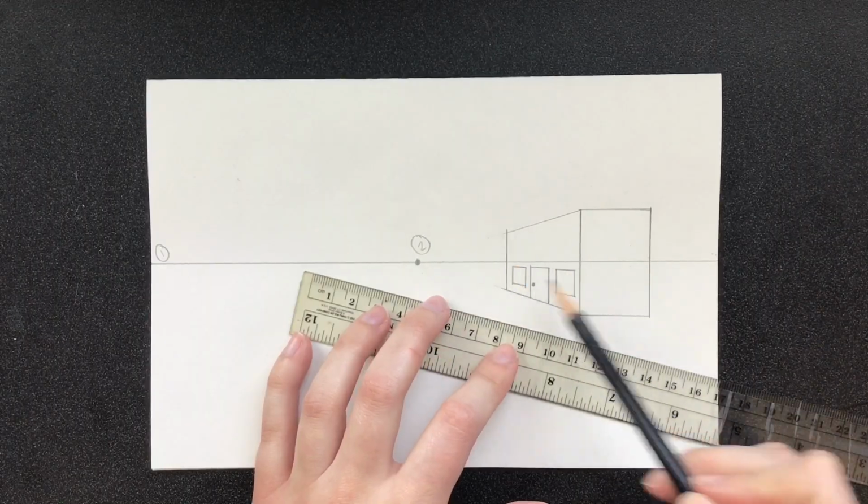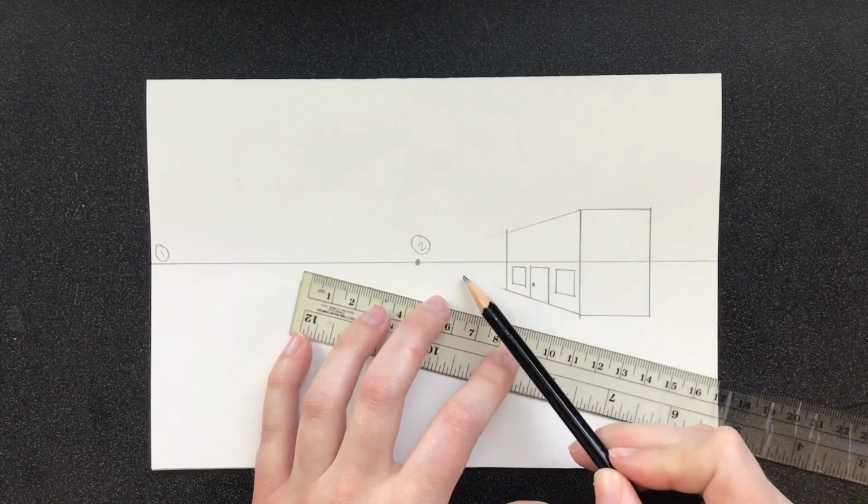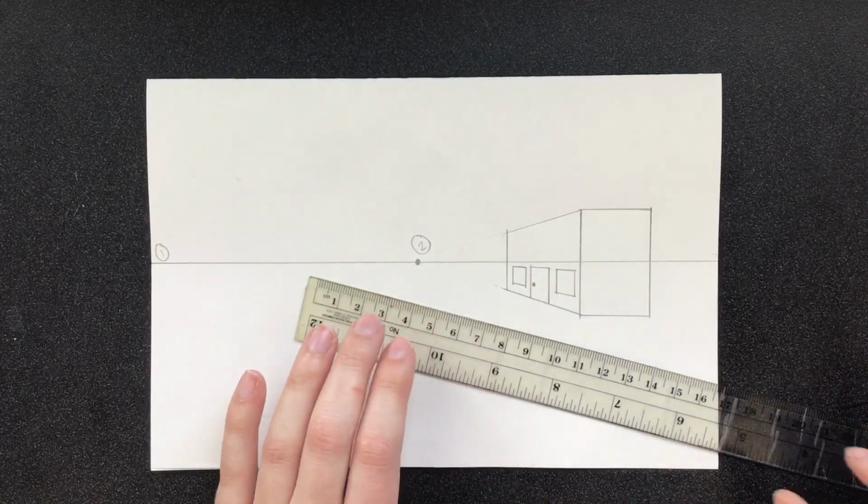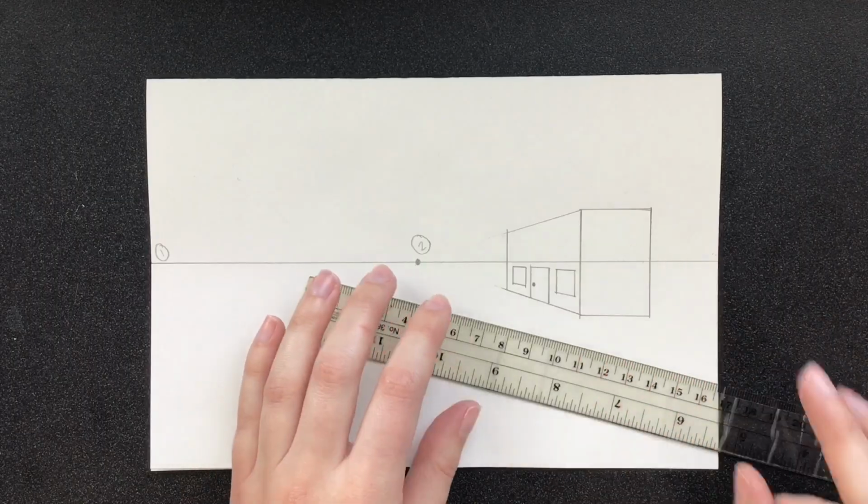They don't look the same size because this side of the house is going back in space, and if you remember the aerial perspective definitions about sizing, things get smaller as they move back in space.